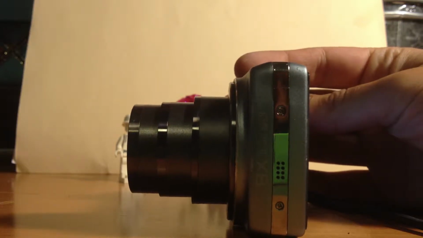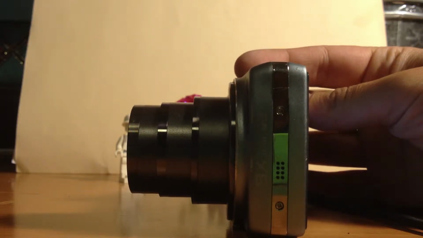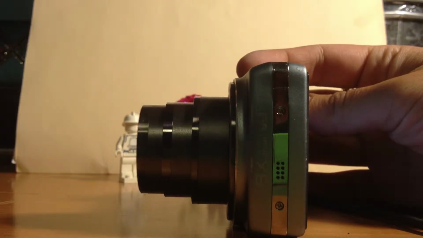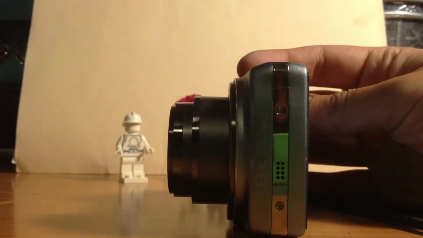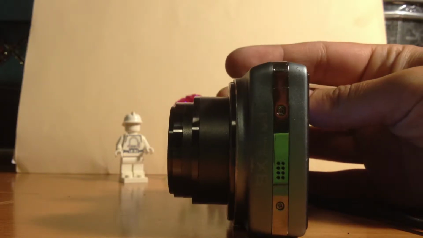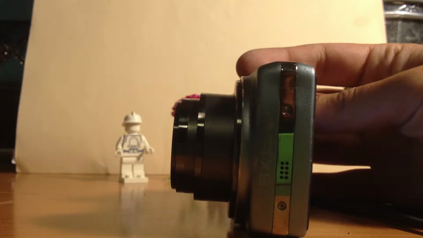So this right here that I just zoomed out is called the optical zoom. So that's the physical zoom that goes in and out of the camera, and this one has a pretty nice one. This is an 8 times, so it goes out really far.